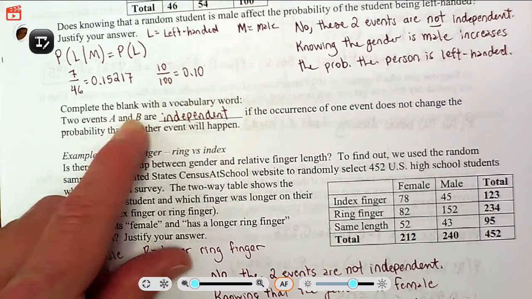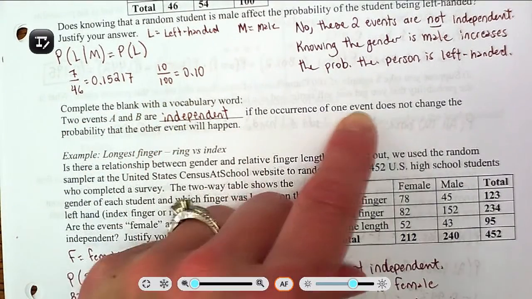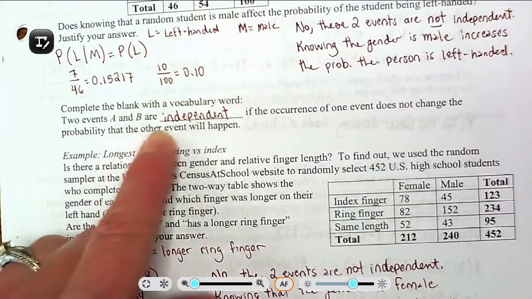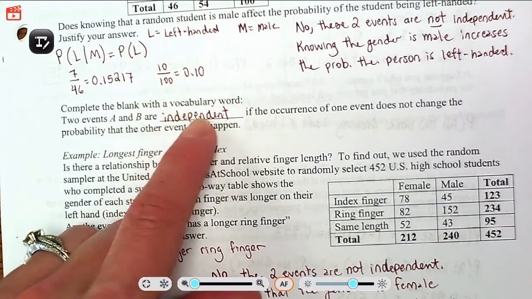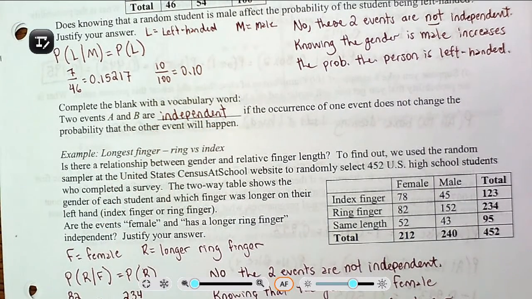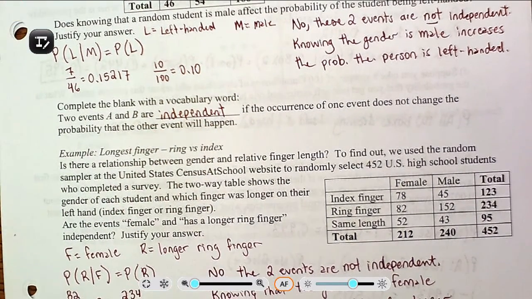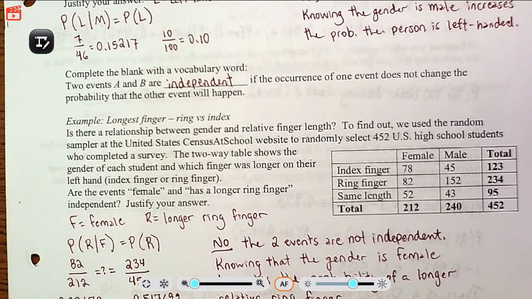Okay, two events A and B are independent if the occurrence of one event does not change the probability that the other event will happen. Two events are independent if the occurrence of one event does not change the probability of the other event happening.